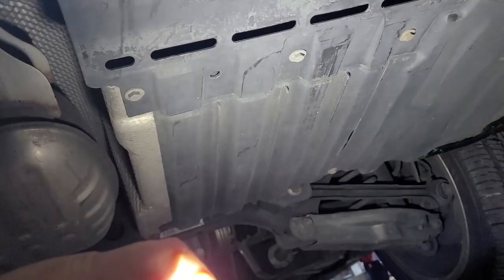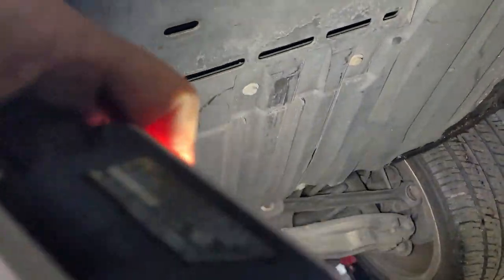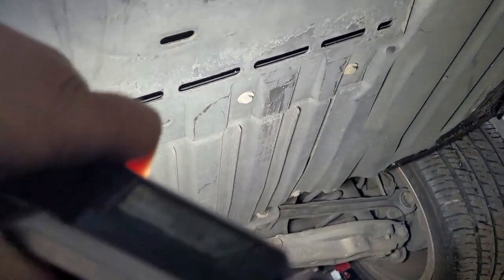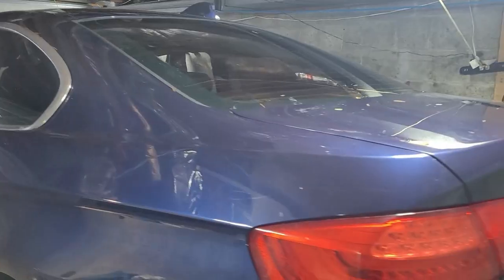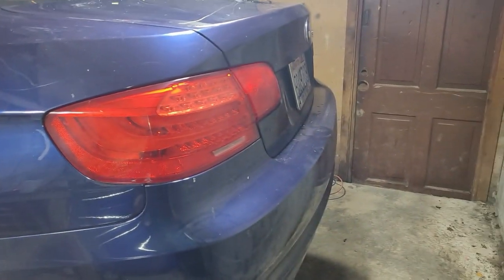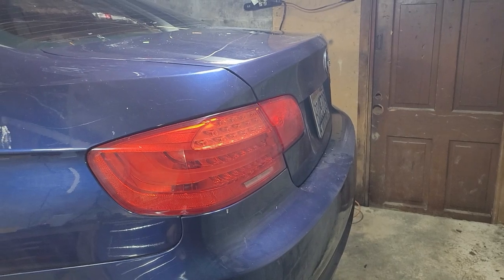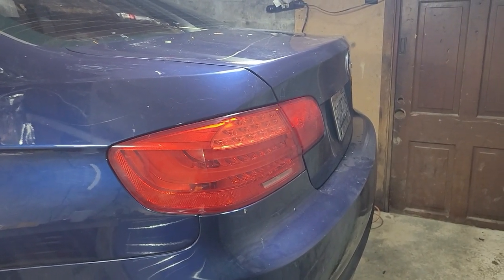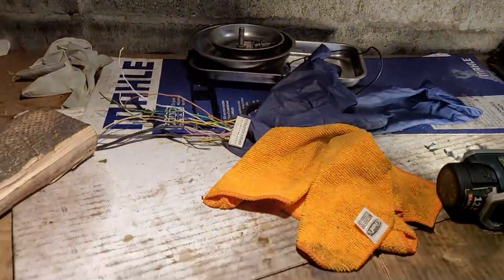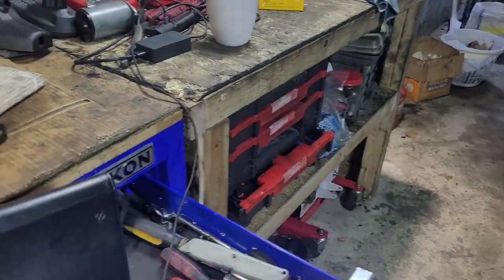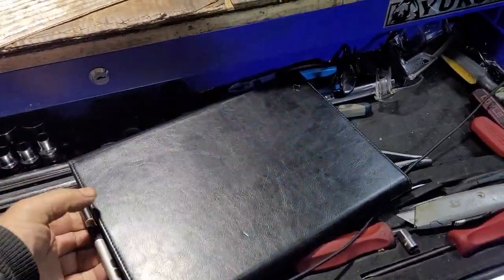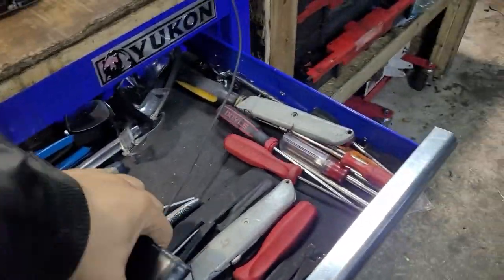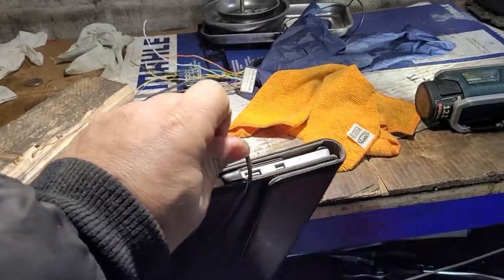So we're gonna remove this panel. We're gonna scan the car, remove this panel. I think I'm gonna be able to run a leak detection mode with the scanner with the ISTA. Let's see, and I'm gonna show you the scan here. Let's do it.